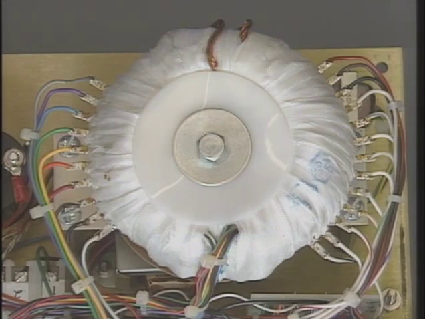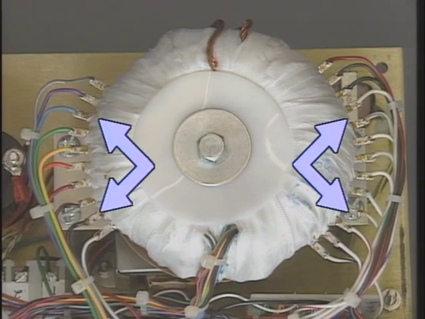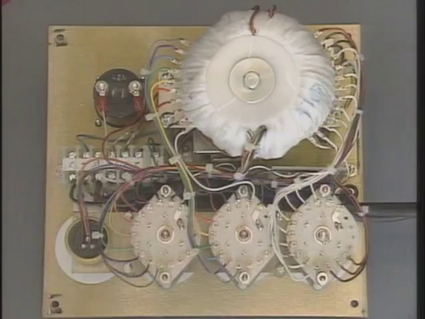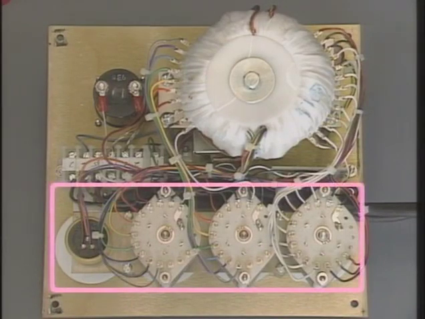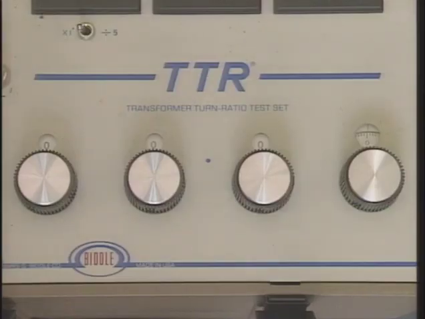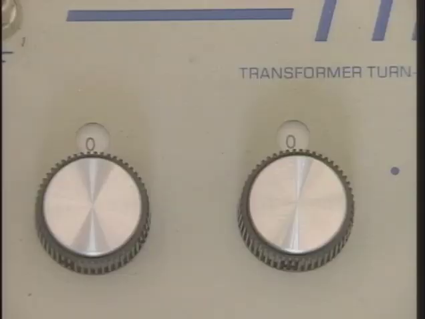The reference transformer is a tapped transformer with a precise turn count at each tap so that the transformer's turns ratio can be adjusted in controlled increments. The transformer taps are connected to 4 tap selector switches, which are adjusted at the panel of the test set by 4 dials. The left dial changes the turns ratio of the reference transformer in steps of 10 turns from 0 to 120. The next dial changes the turns ratio in steps of 1 turn from 0 to 9.